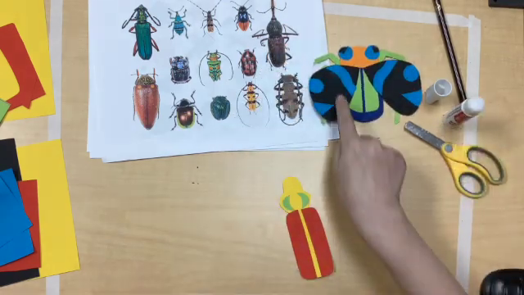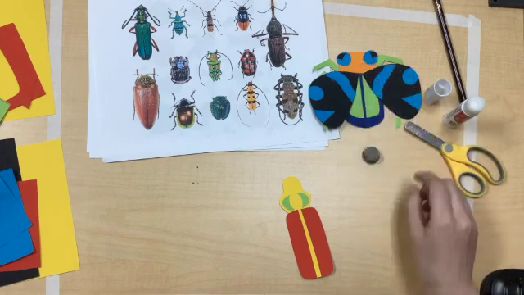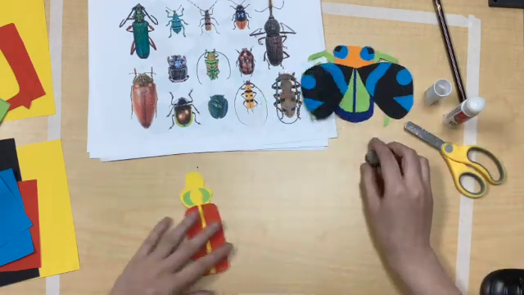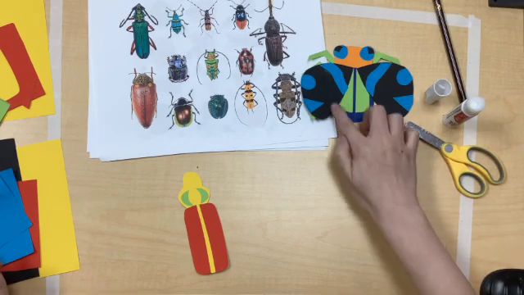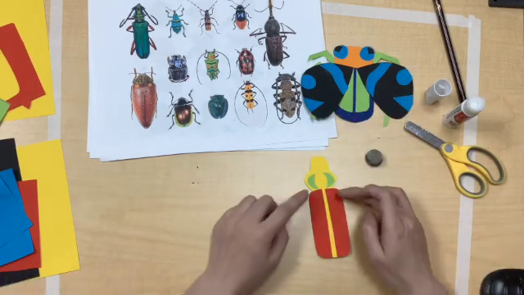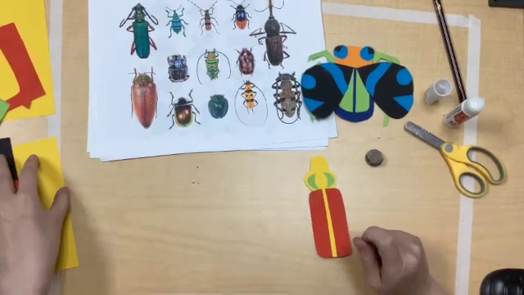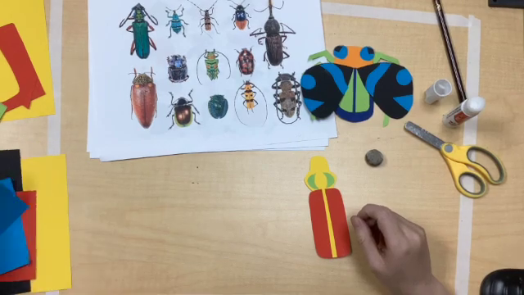On my example bug here, I added another piece of paper on top to make the wings, right? Over here, I did a teardrop shape because the bug's body was kind of round on the bottom. Maybe this time I'll do rectangle wings opening up. Or maybe I don't want any wings at all. That's up to you.